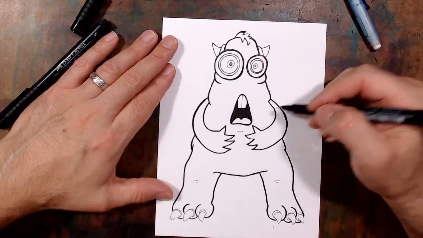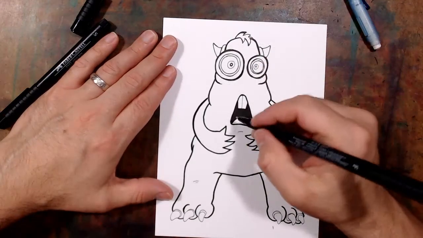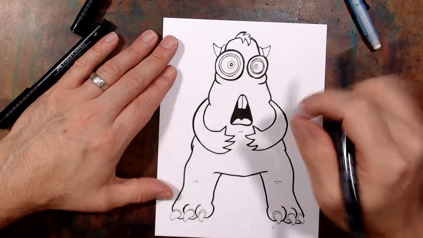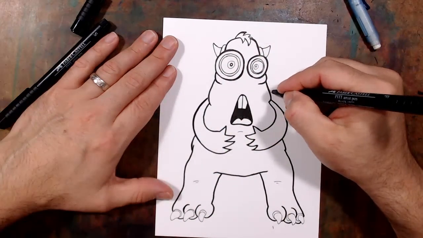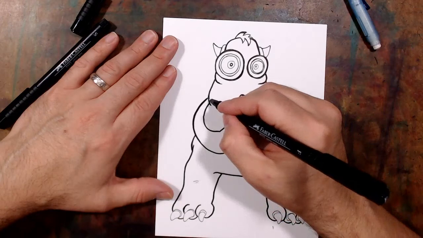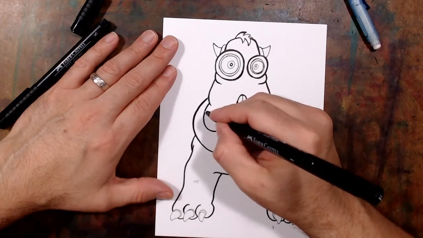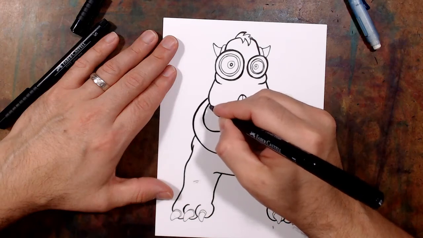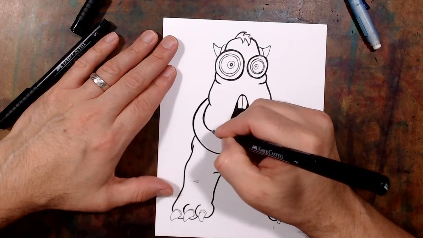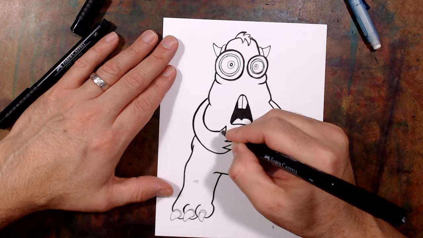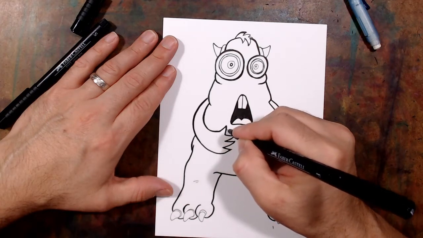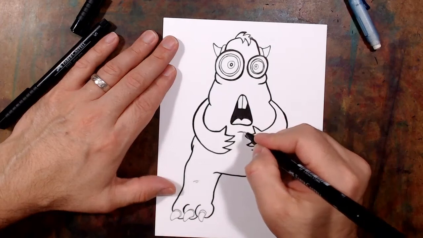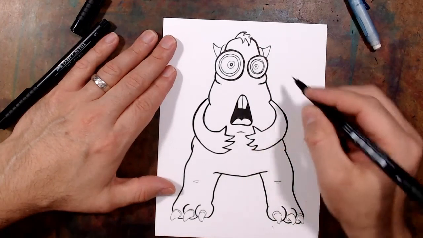Whereas if, say, I did pinks and purples for most things for the monster, that might help because it's all sort of in the same family of color. Doesn't mean you can't use little splashes of contrasting color, but just kind of thinking about being careful of using too much. Sometimes we want to use every color that we have.